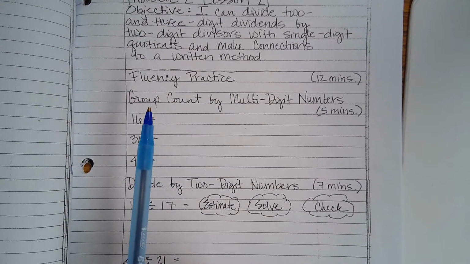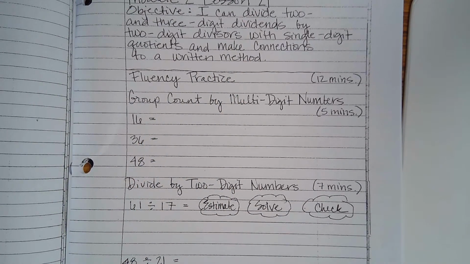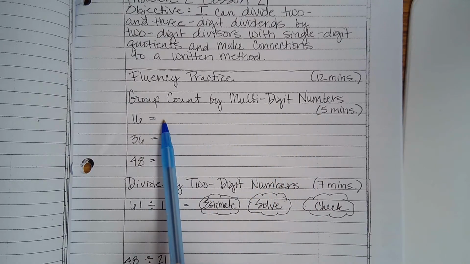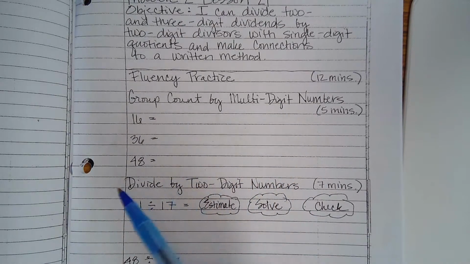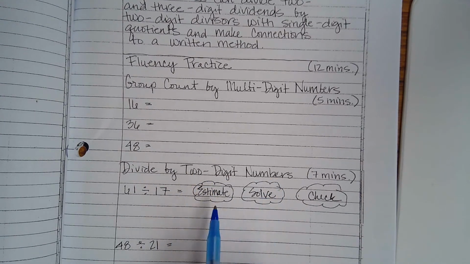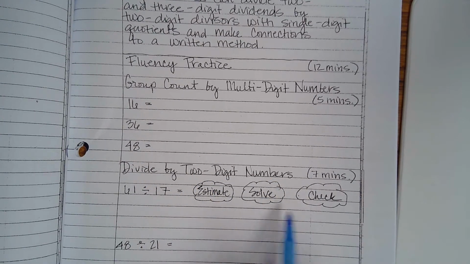But before we do that, we're going to go ahead and start with our fluency. You're going to group count by multi-digit numbers. We're going to just group count like we were doing last week. Then you're going to divide by 2-digit numbers. You're supposed to do a quick estimate, solve, and check.